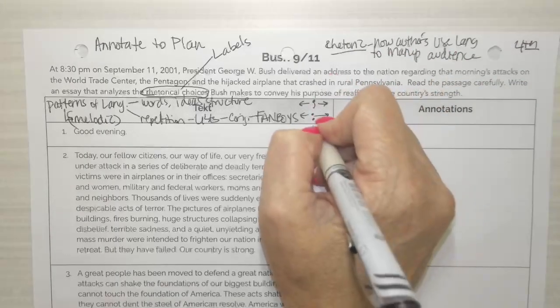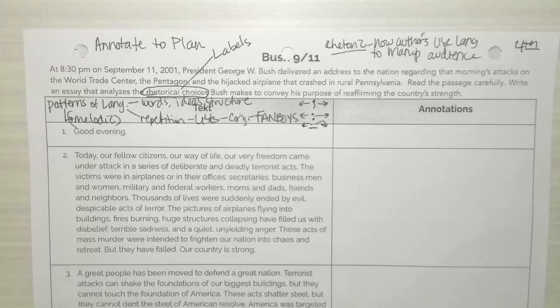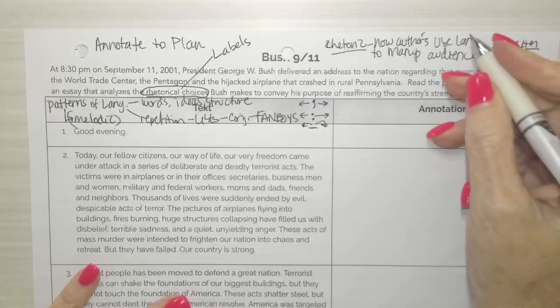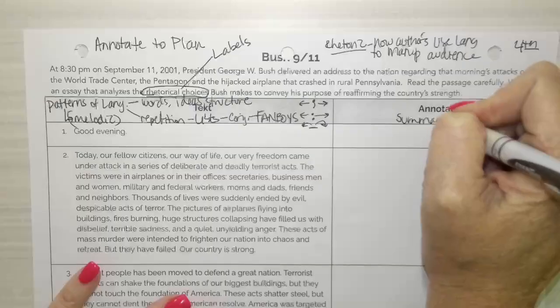But again, with the dash, we look at what comes before it and what comes after it. Okay? So we look for all those things as we are annotating, and that's what we're going to look to label. When we do annotations, we do no summary.